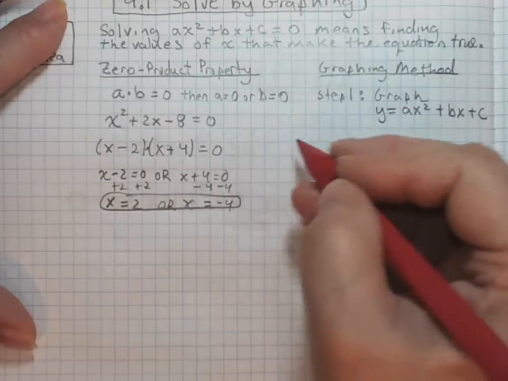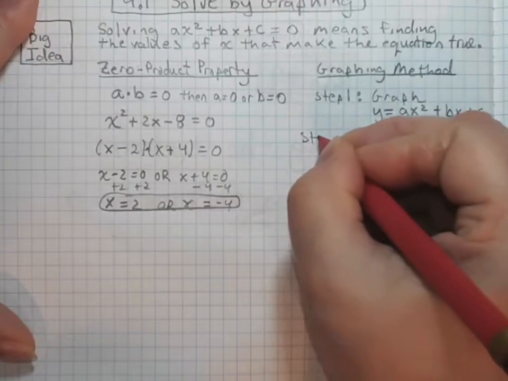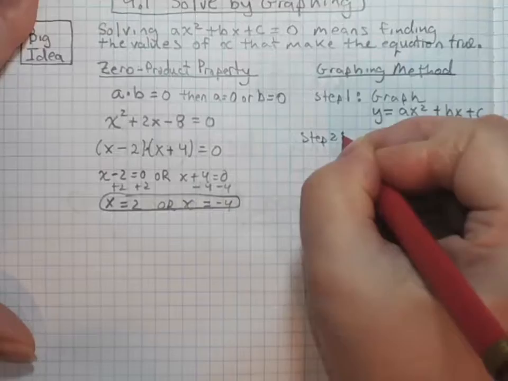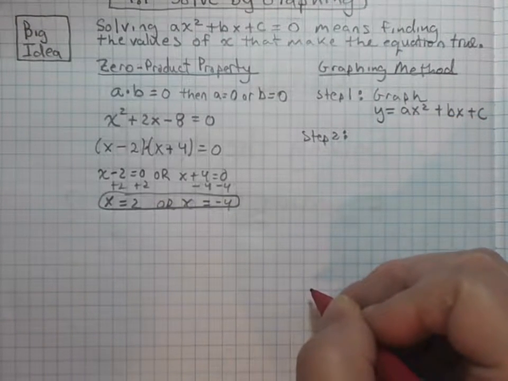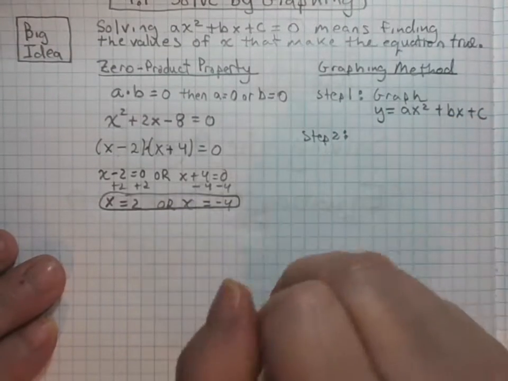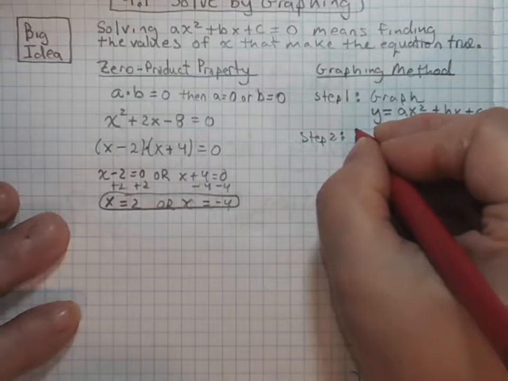All right, so step 2. In step 2, after we've graphed that, we locate the x-intercepts.